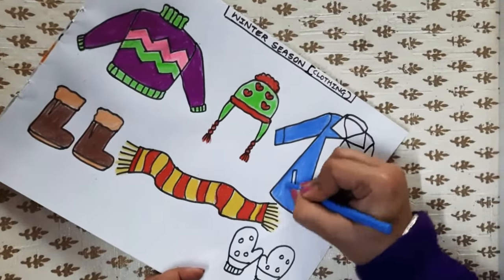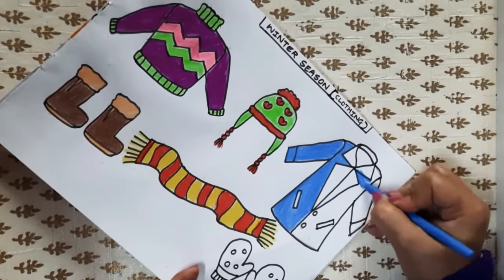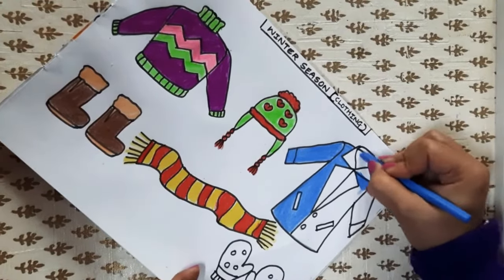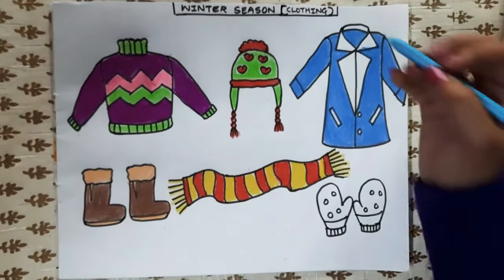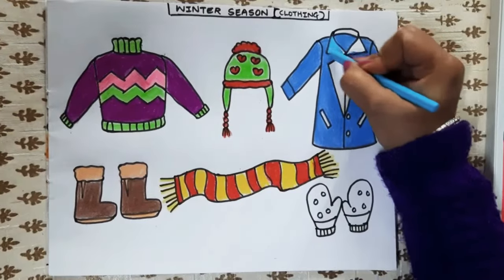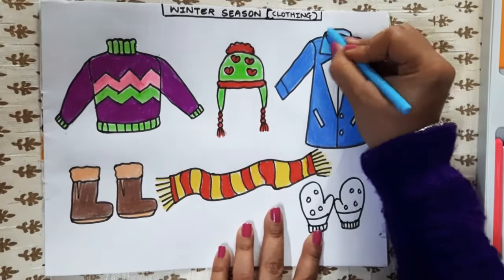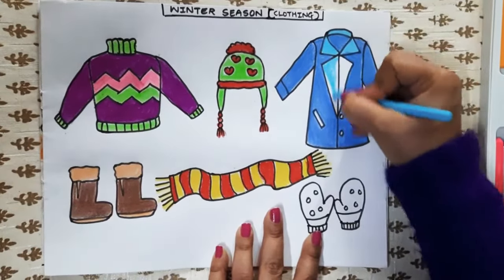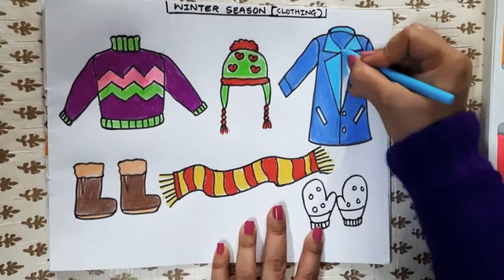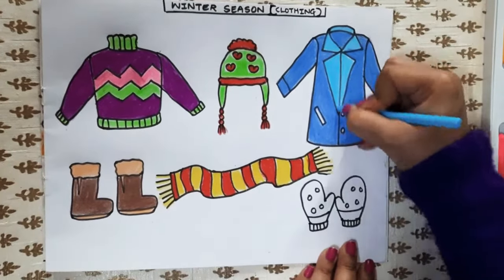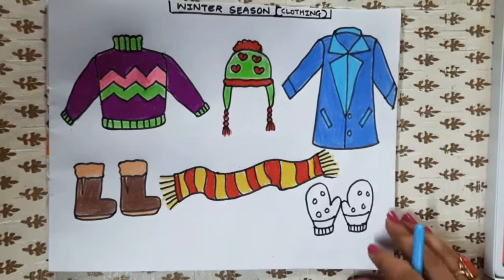The button and this pocket area we are going to color with a different color. This part also. And now the collars I'm doing with a light blue, just so that it stands out and it looks more attractive. I'm totally enjoying doing this topic and I really hope that you all are also enjoying. We are learning new things. It's related to our EVS also.